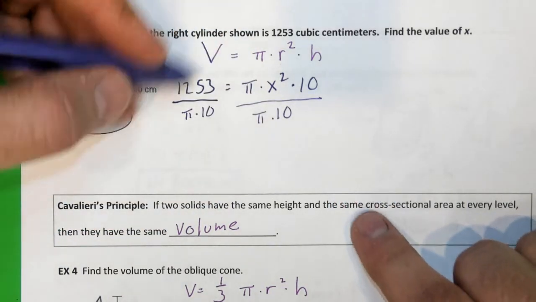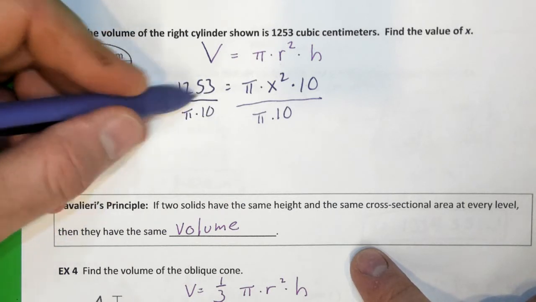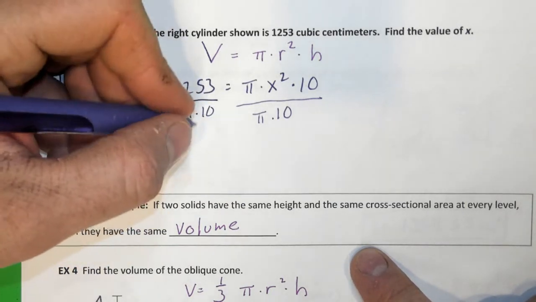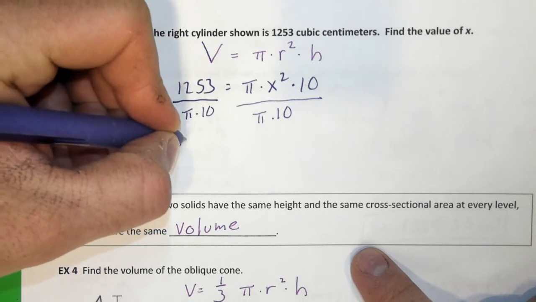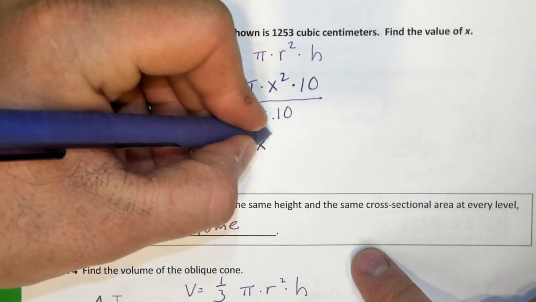Okay, so now when we do our division right here, we're going to get a much smaller value. When you take this 1,253 and you divide it by this large product right here, you're going to end up with 39.88. And that is now going to be equal to x squared.